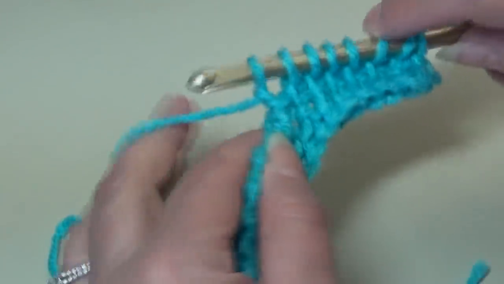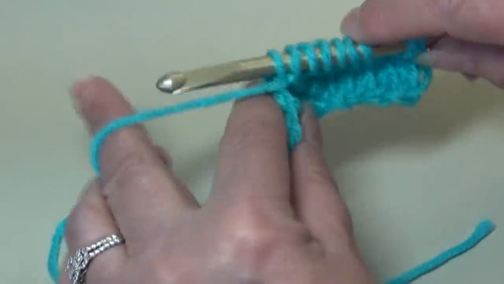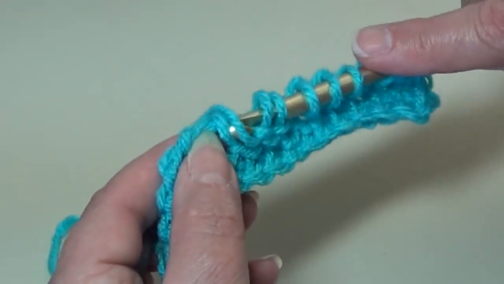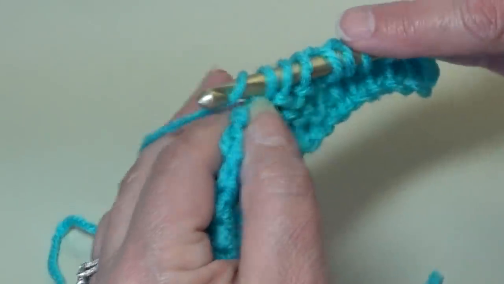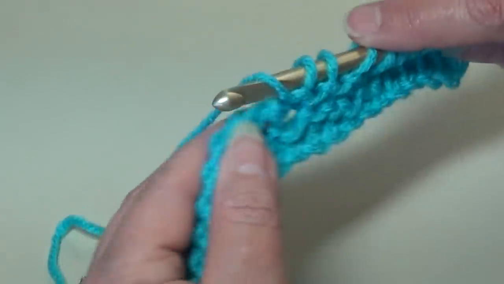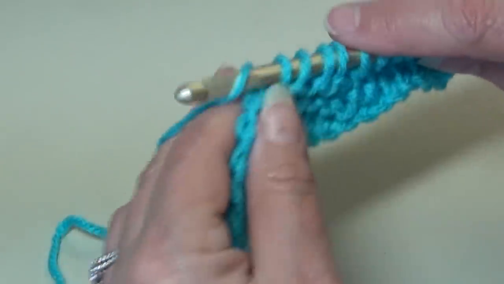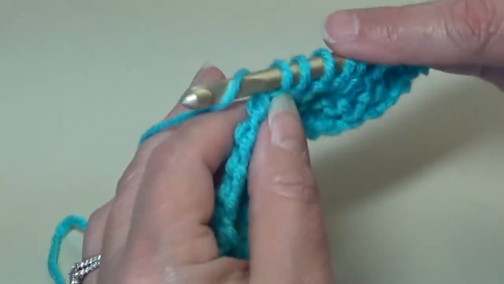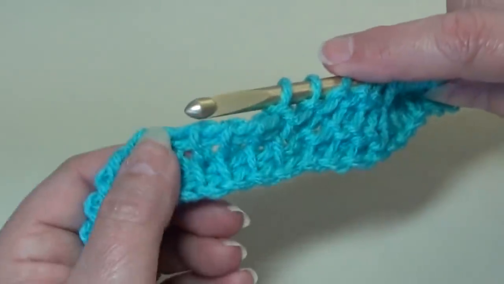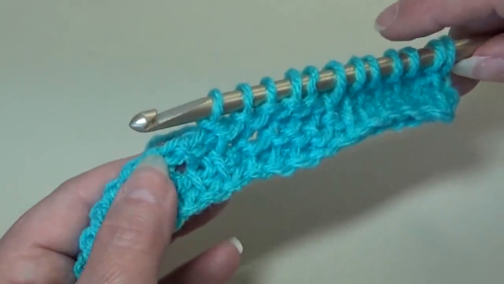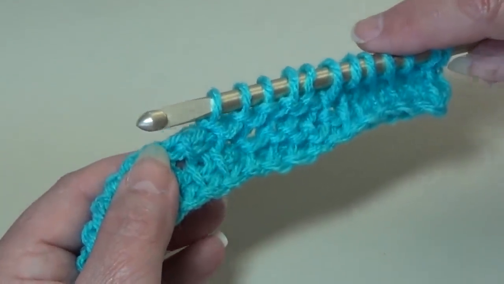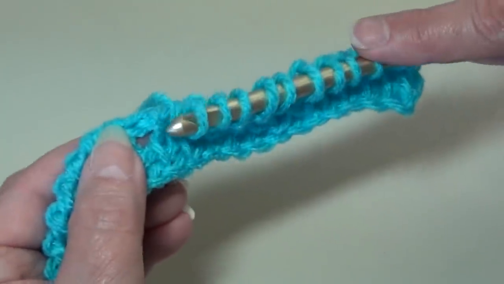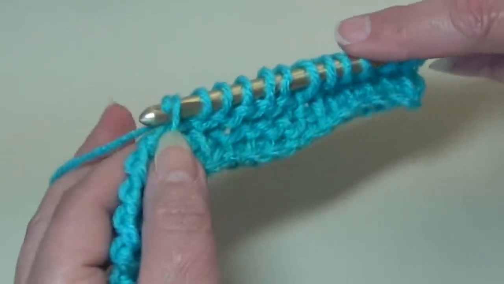There's 1, 2, 3, 4, 5. Now we're going to jump back and work 5 regular simple stitches. And you can see 5, 5, and 5. Insert into the next stitch and let's start our 5 simple stitches.